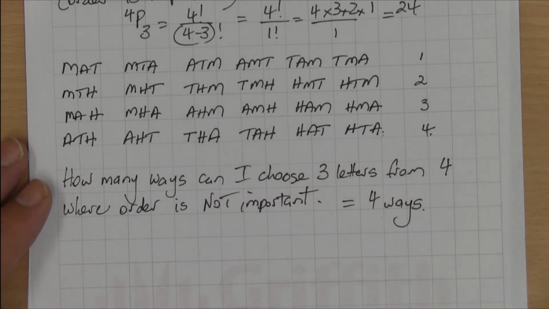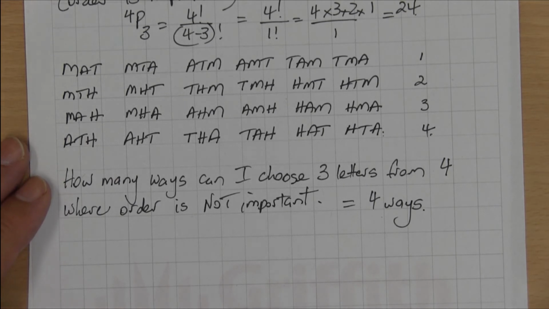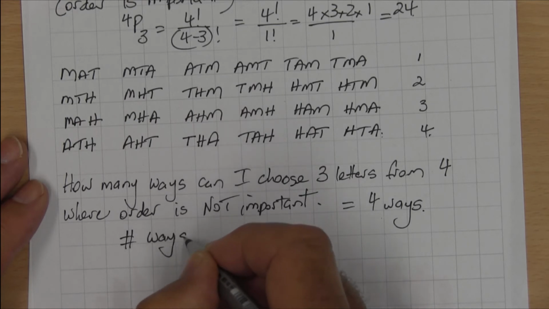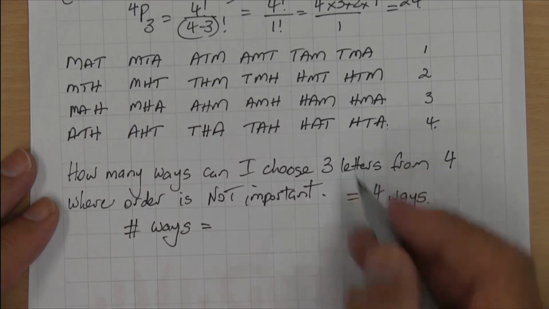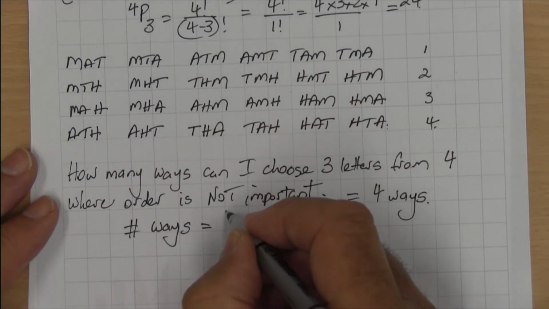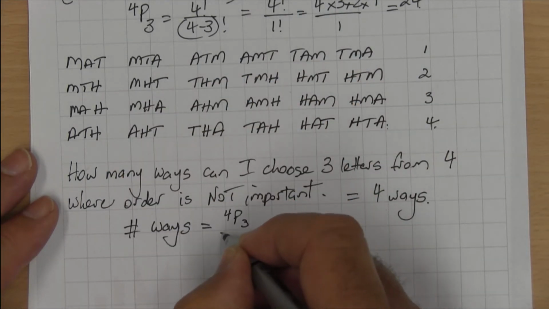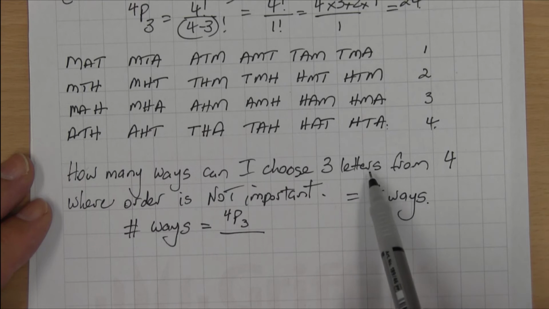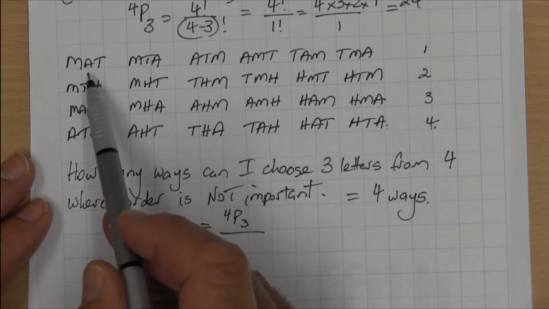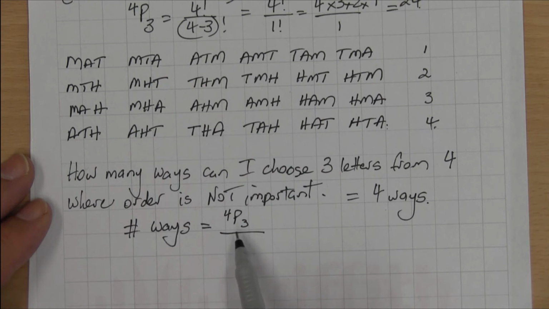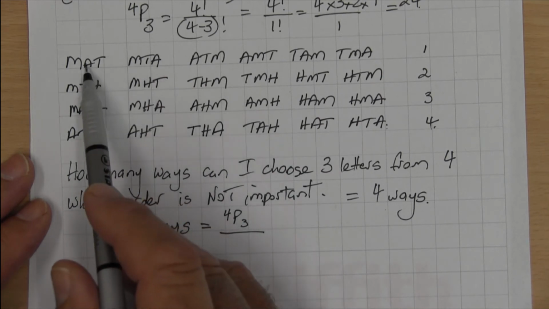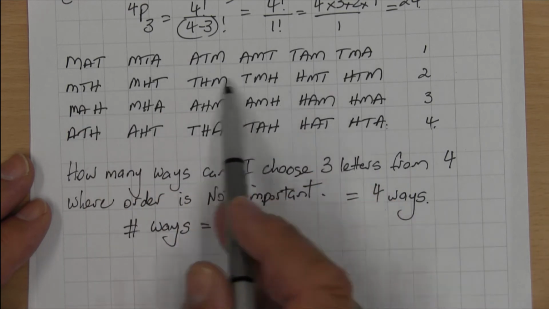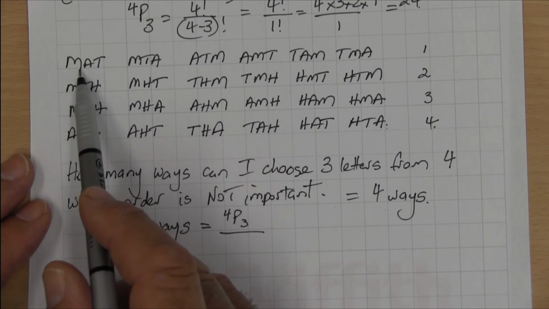And we need a way to actually calculate these. The number of ways would be equal to 4P3, divided by, if you are choosing 3 letters, we've got to reduce this by a factor of 3 factorial, because 3 factorial is the number of different ways you can organise each combination of 3 letters. So here you've chosen the letters MAT.